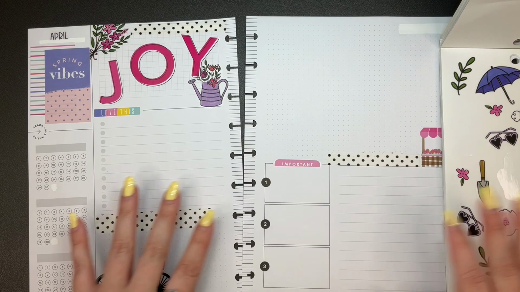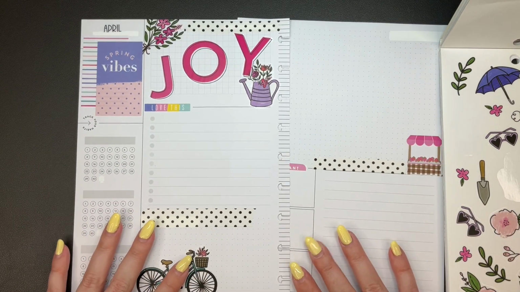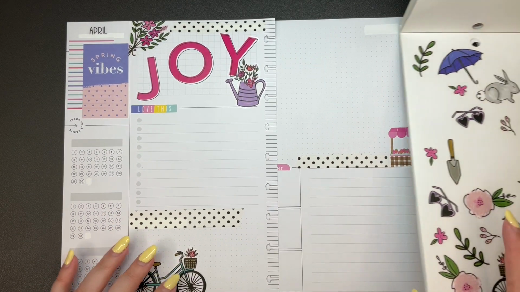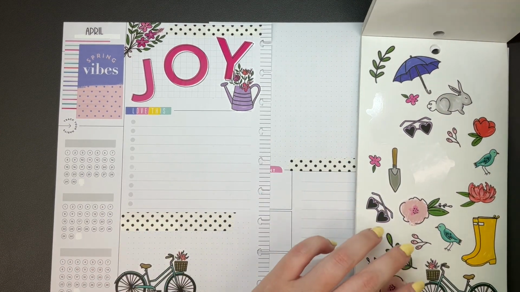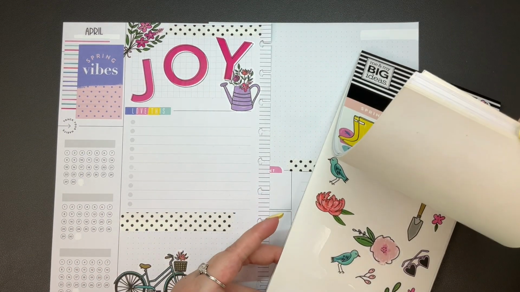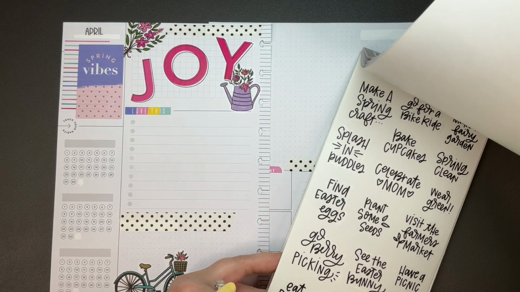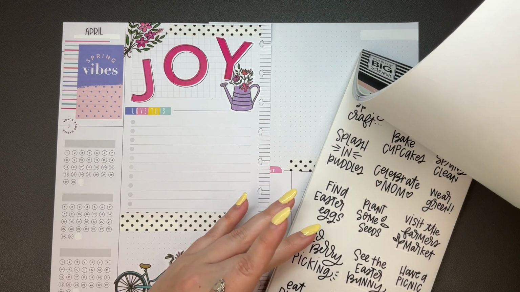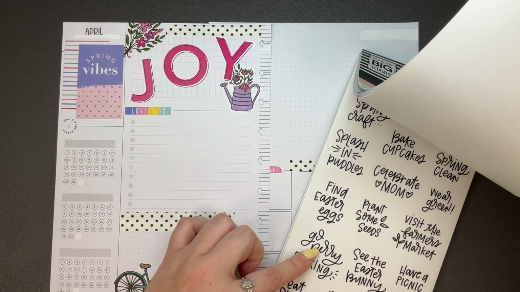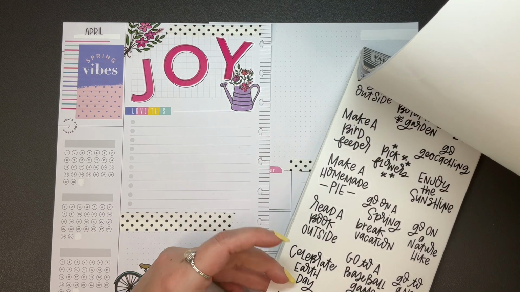All right, what else can go down here with this bicycle? Something else needs to go down here. Maybe a quote needs to go down here. Maybe that's what I'm needing. However, all of these are not actually quotes. They're like bucket list items.